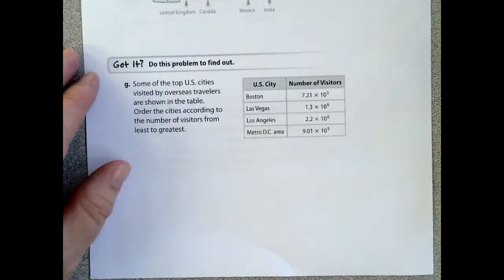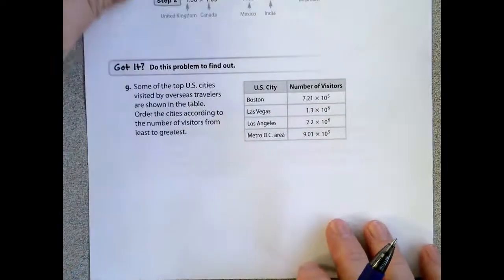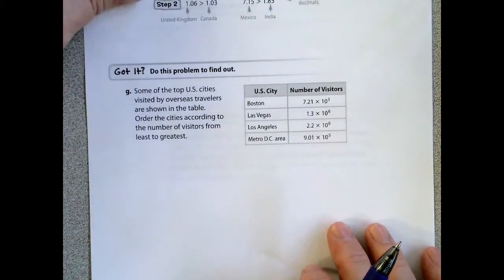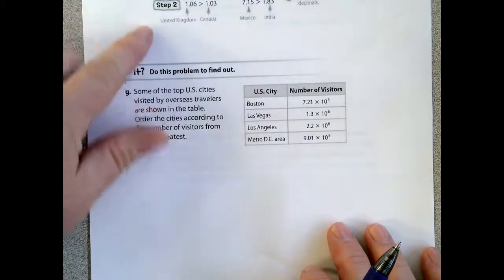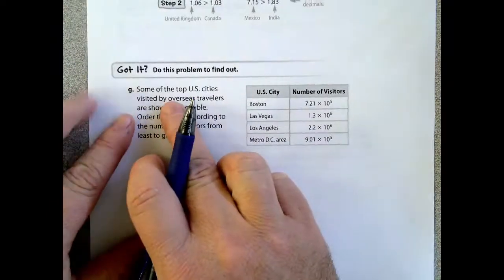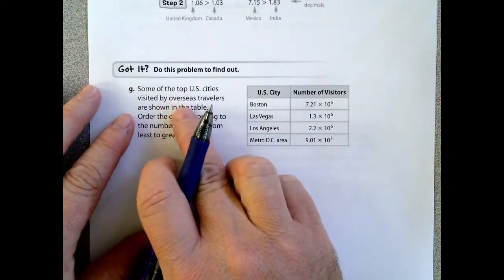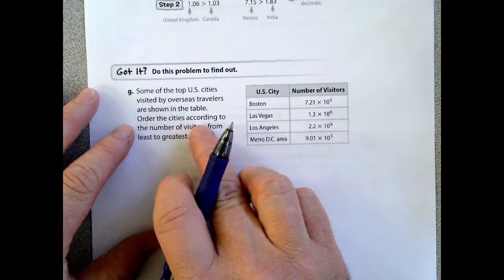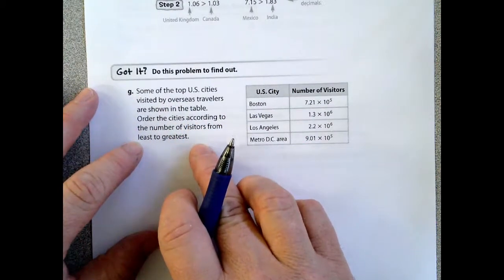So let's take a look. If we were to compare countries or currencies, here we have a problem. Some of the top U.S. cities visited by overseas travelers are shown on the table. Order the cities according to the number of visitors from greatest to least.